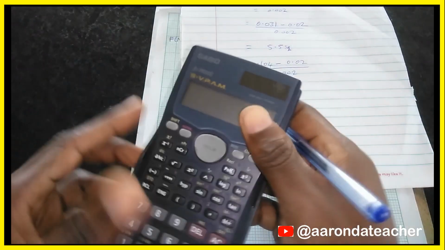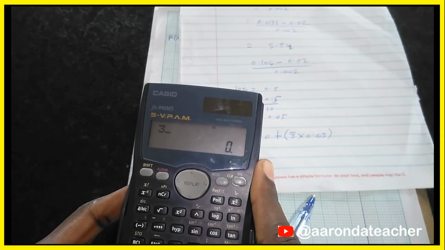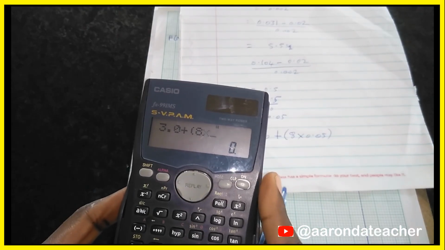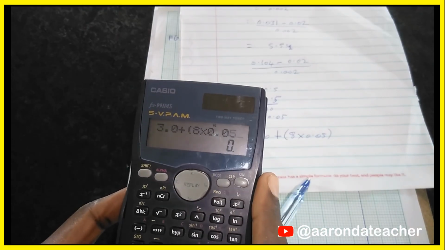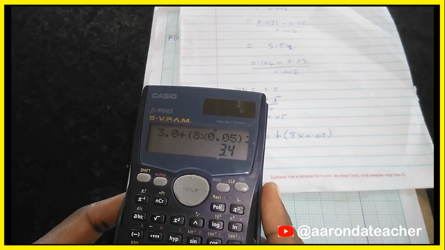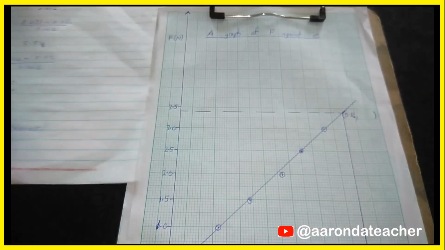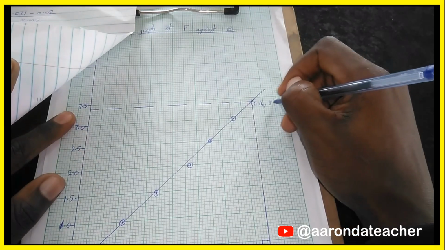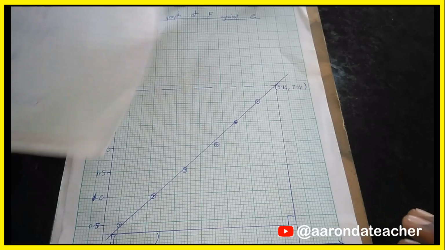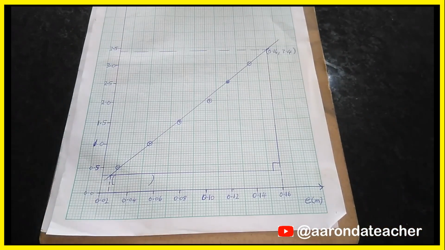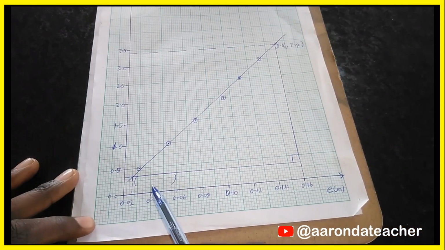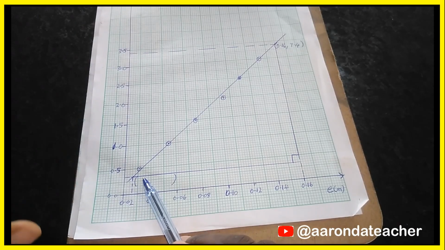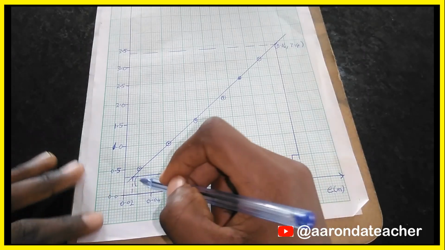That value will be equivalent to 3.0 plus, in brackets, 8 times 0.05. We are getting 3.4, meaning my y2 is 3.4. Are we there? Yes, we are good to go. Then when it comes to x1, y1, I will still do the same.